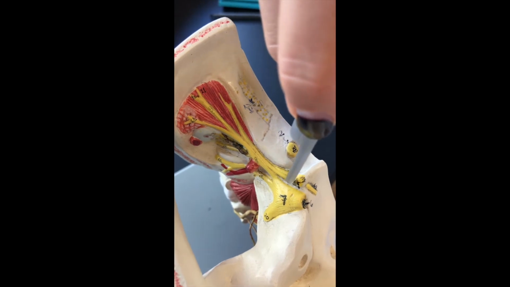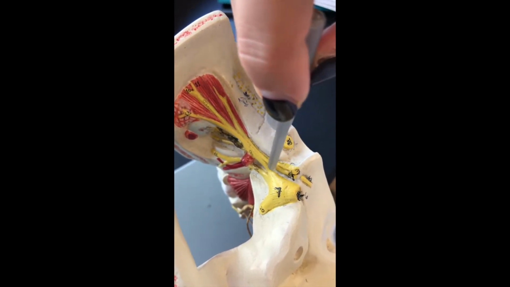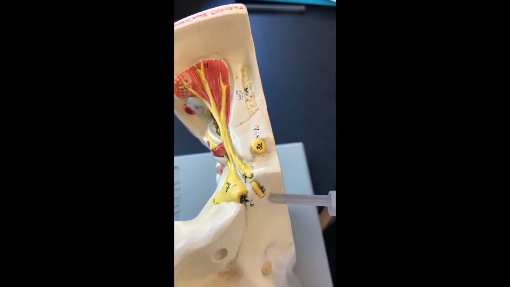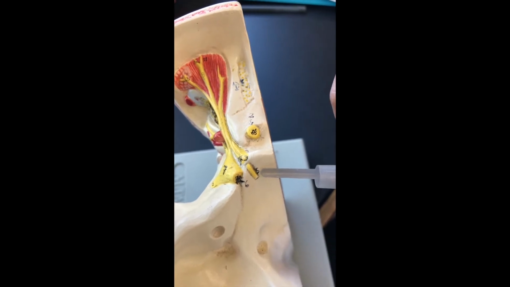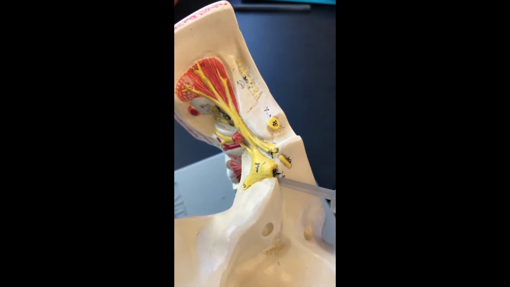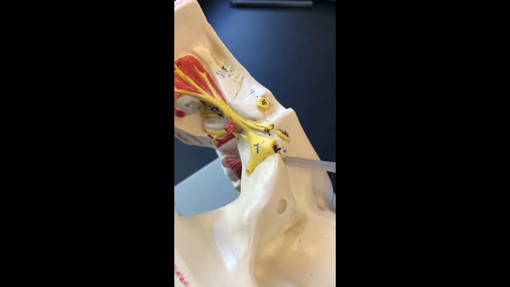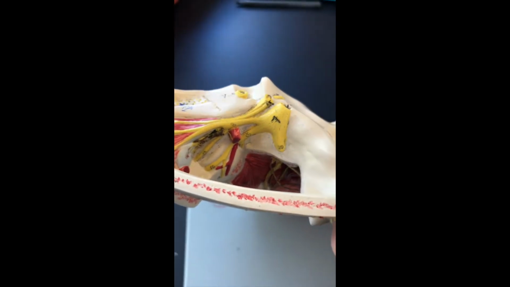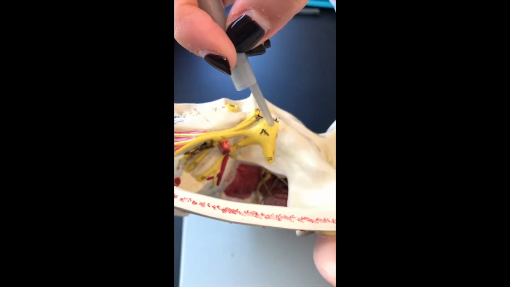And then directly next to it, which is the middle nerve of that trio, you have the trochlear nerve. Then the last one goes up as well, and that's the abducens nerve. And then to the left of that, you have the trigeminal nerve. And then above that is the trigeminal ganglion. It's a bit bigger than the nerves.